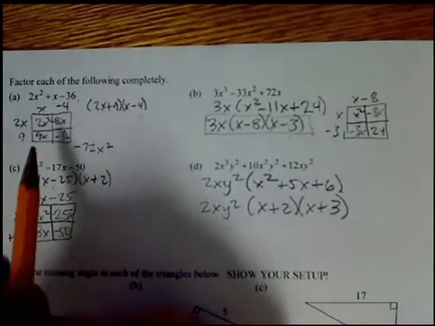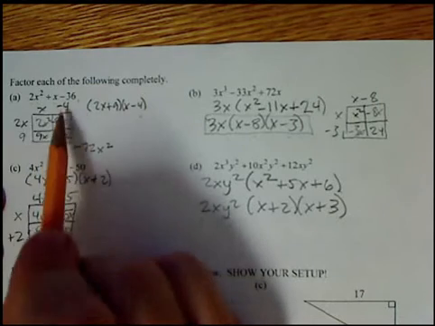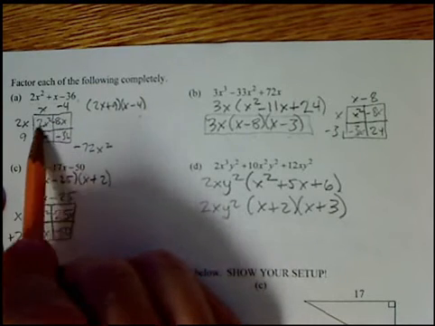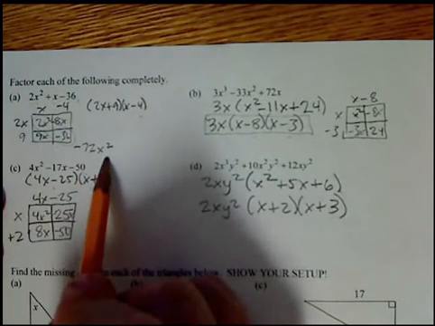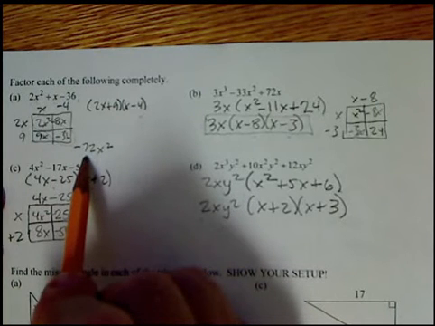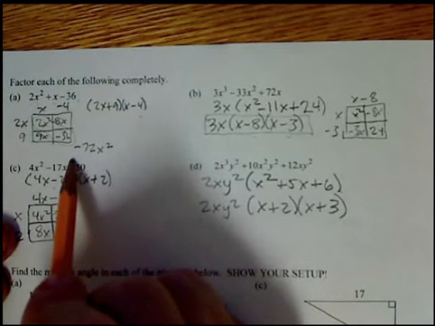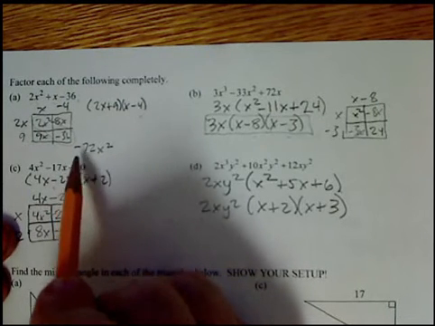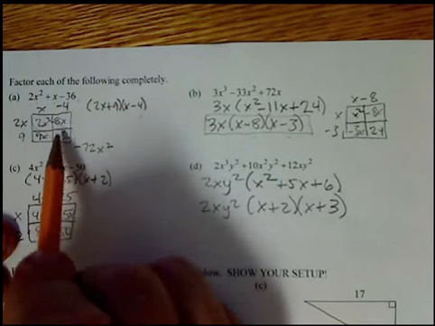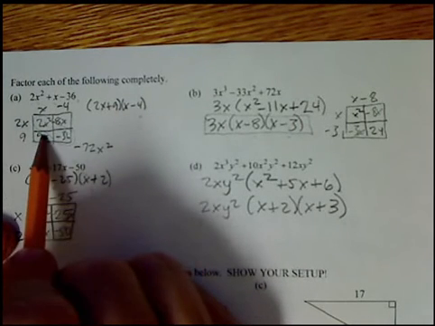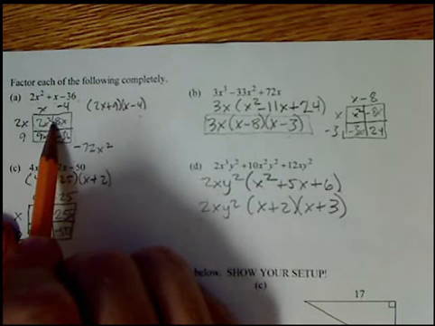So now I'm going to put in 2x squared here, negative 36. Multiply these two together. I get negative 72x squared. I need two numbers that multiply to give me negative 72, but when I add them together, give me 1. 9 times 8, where one of them is negative, will give me the 1. So I put 8x here, 9x here, put a negative there.